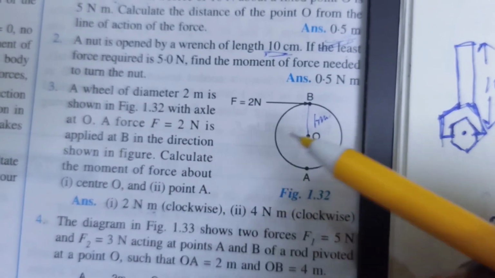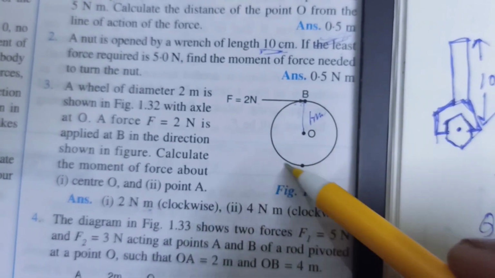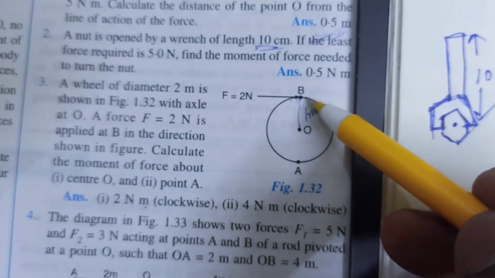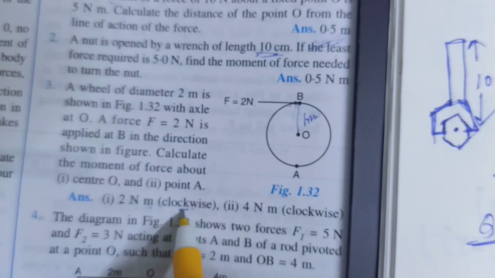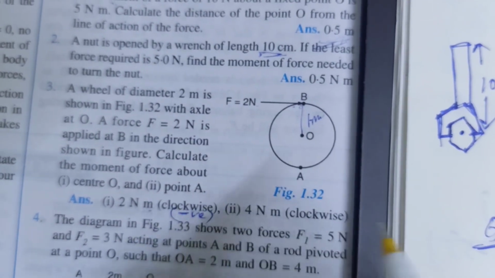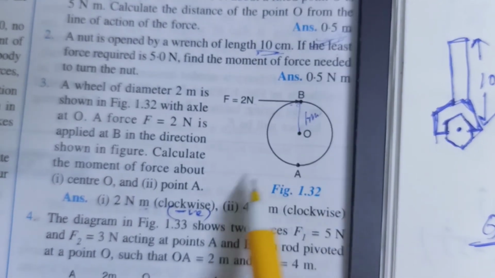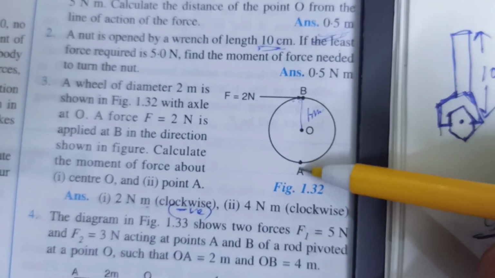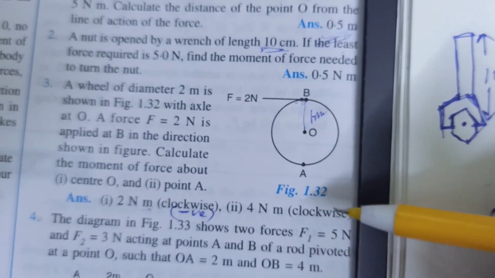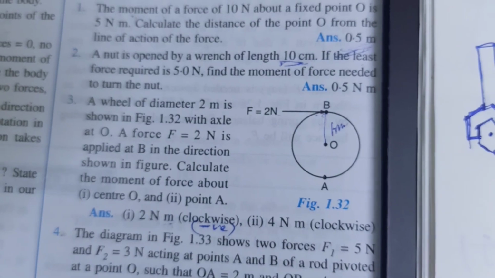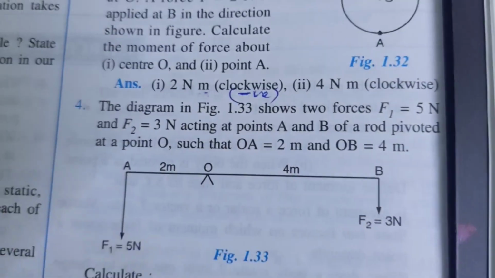Why is it clockwise? Because when you apply the force at that particular point, the wheel rotates in the clockwise direction. So the moment is clockwise, means it is negative, so you have to write a negative sign here. This is negative, clockwise. And if we take the moment about A, then the total distance is 2, so 2 into 2 is 4, so 4 Newton meter is the answer. So question number 3 is completed. Yes, it is completed. So next, question number 4.